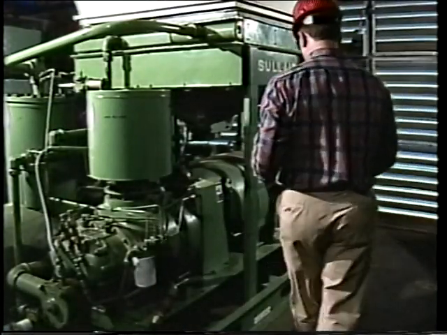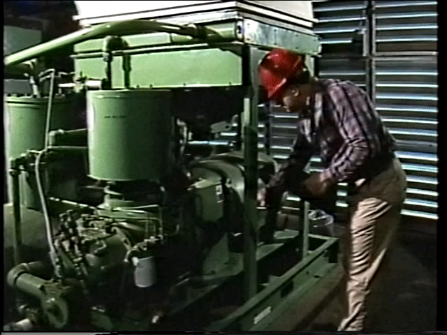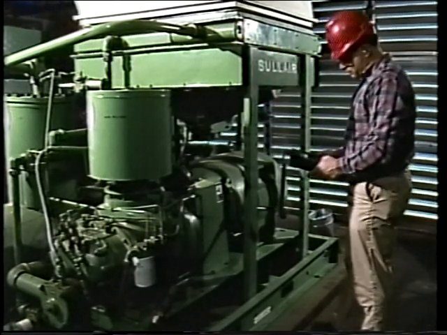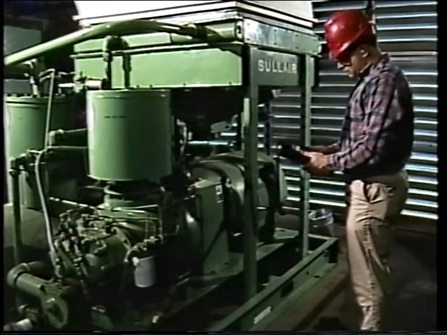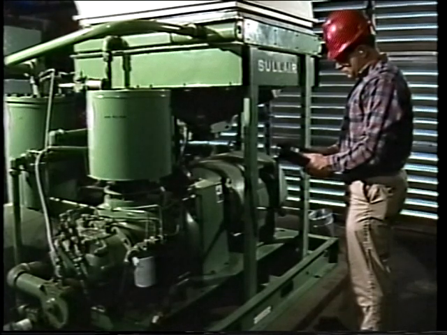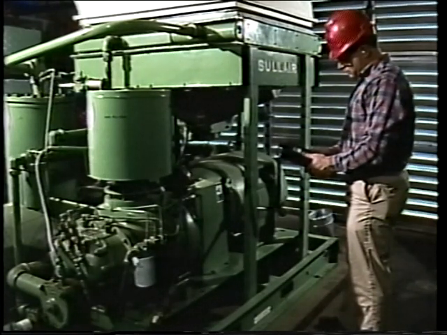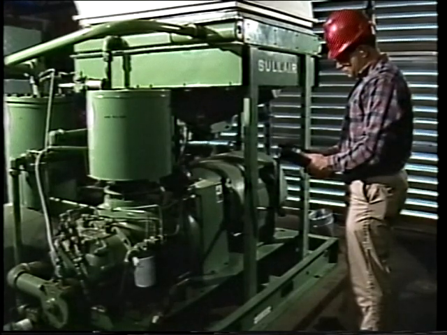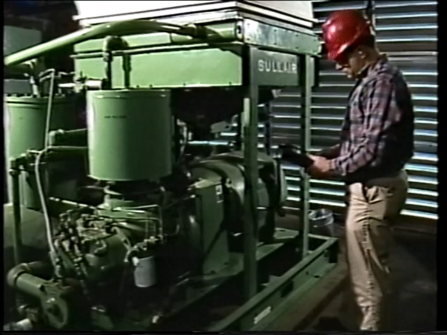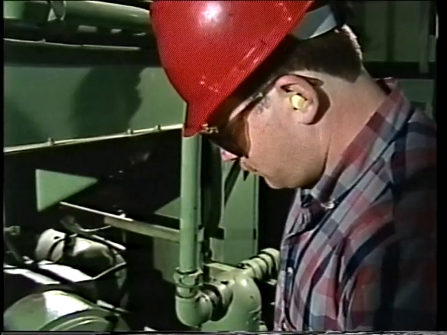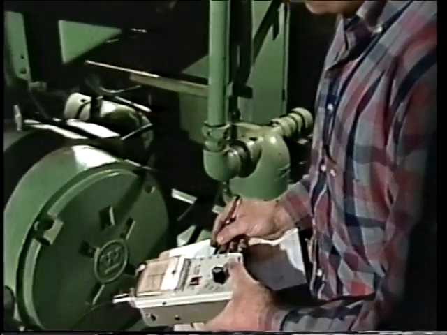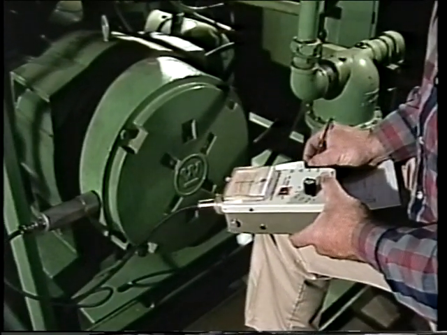Other machinery, such as the equipment found in your plant, may or may not have built-in vibration monitors. On the machinery that doesn't have these built-in devices, it may be your responsibility to measure vibration levels and either analyze the data yourself or provide it to other personnel. To do either job properly, you'll need to understand how vibration works and how it can be measured.